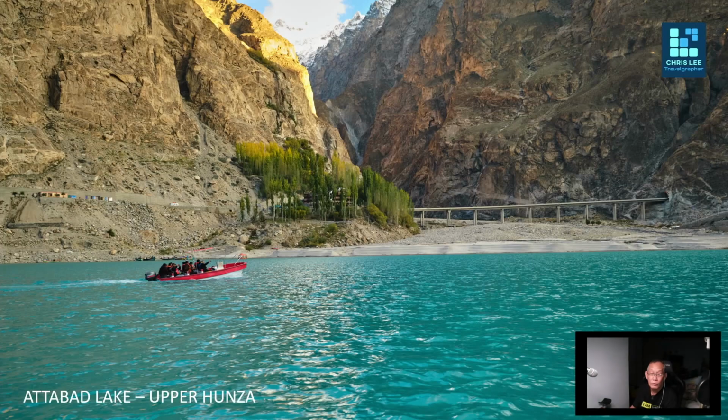Now, before we move on to more images, I would like to highlight that on the background of Attabad Lakes, as I said earlier, the lake was formed when the Attabad village in Hunza Valley had a landslide, about 14 km, 9 miles, upstream east of Karimabad. That means that it's not far from Karimabad. And that occurred, as I mentioned earlier, in the year 2010. More precisely, on the 4th of January.